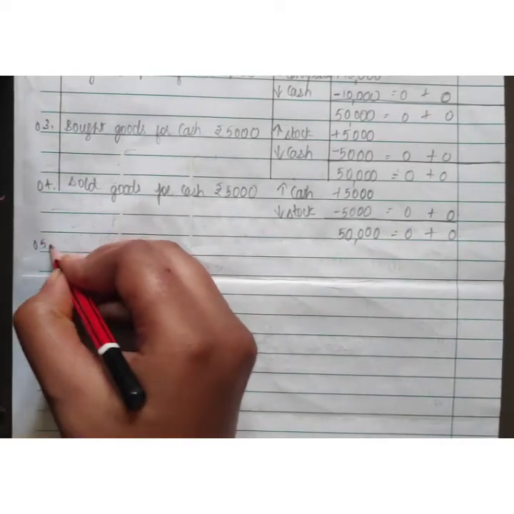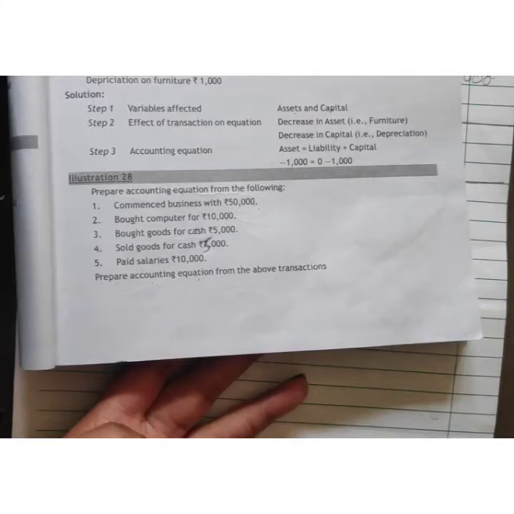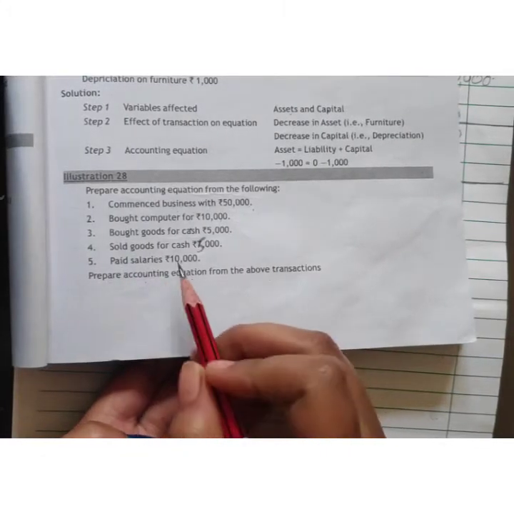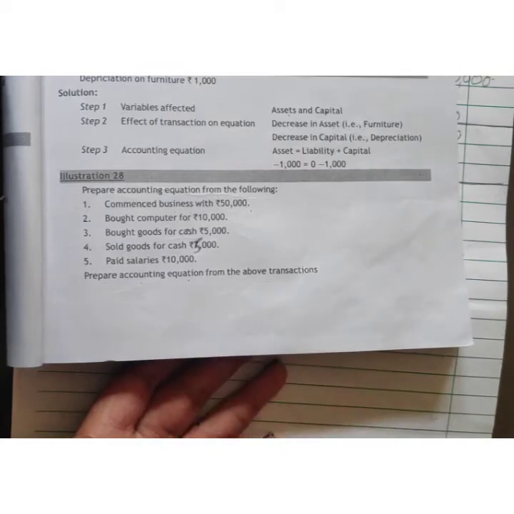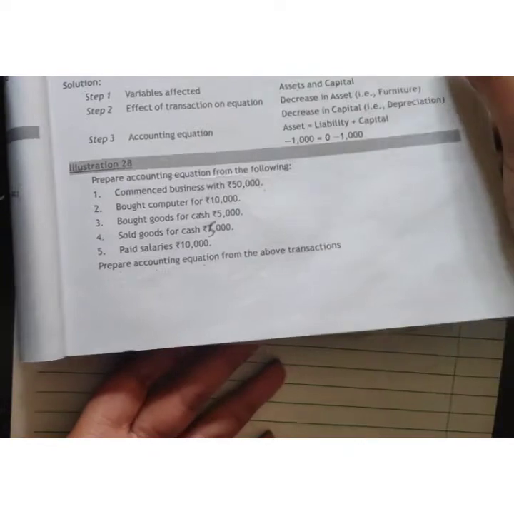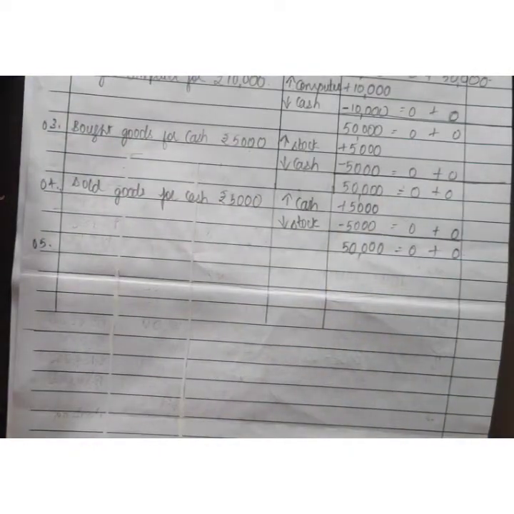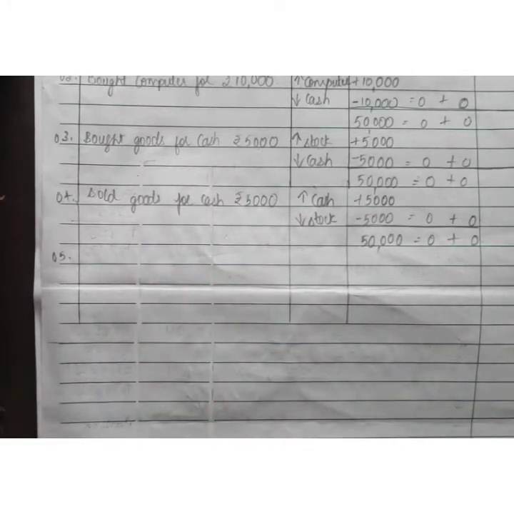Now we'll move on to the last transaction. Paid salaries for rupees 10,000. So this is an expense for a company, right? Because if you are paying salaries, it becomes an expense for you. So you are paying a salary worth rupees 10,000. So what are we supposed to do? We have to write the transaction here.